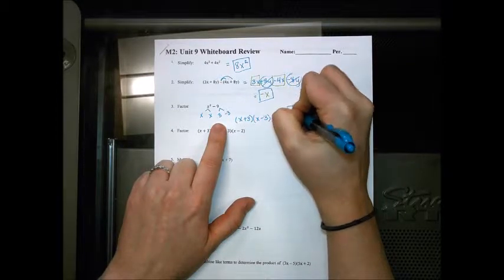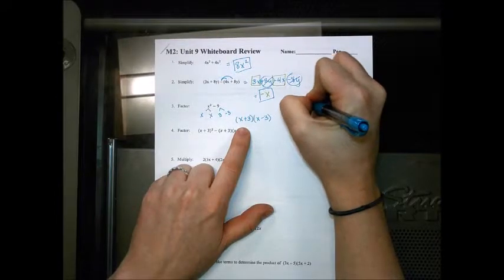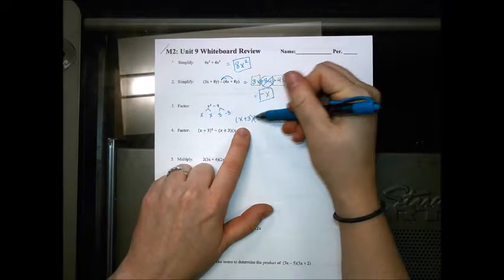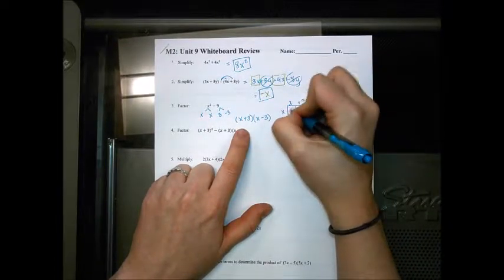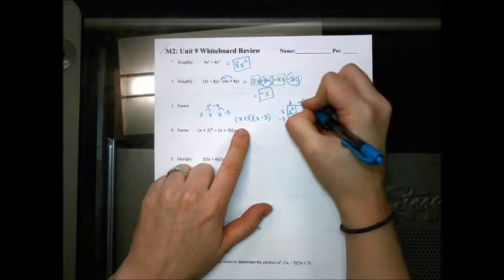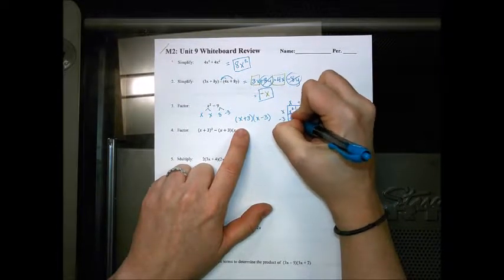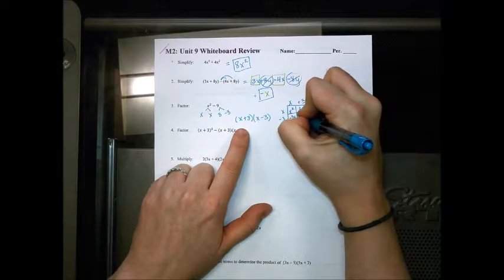So I'm checking x plus 3 times x minus 3. I'm doing my base times my height. X times x is x squared. 3 times x is 3x. X times negative 3 is negative 3x. And negative 3 times positive 3 is negative 9.